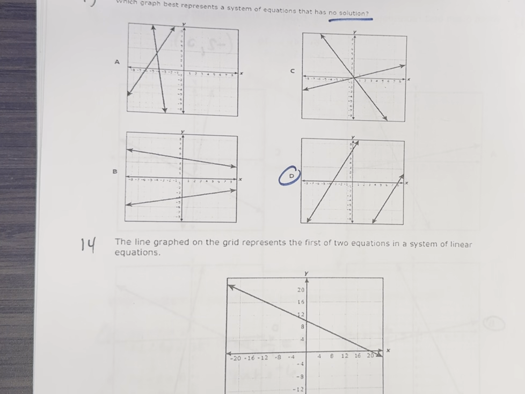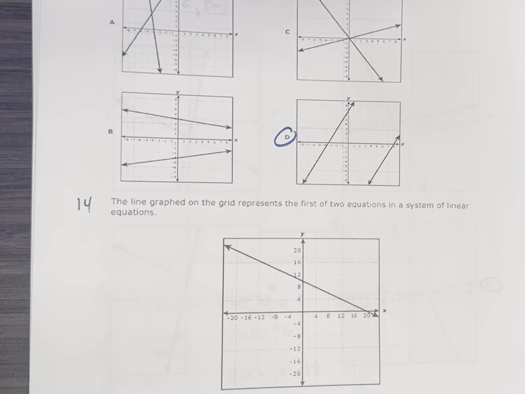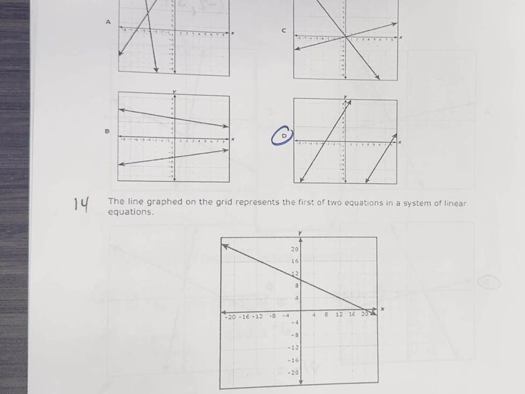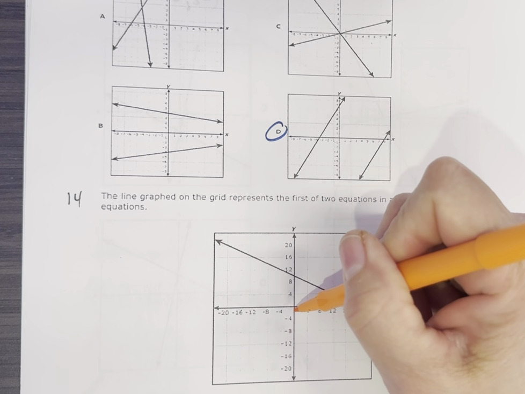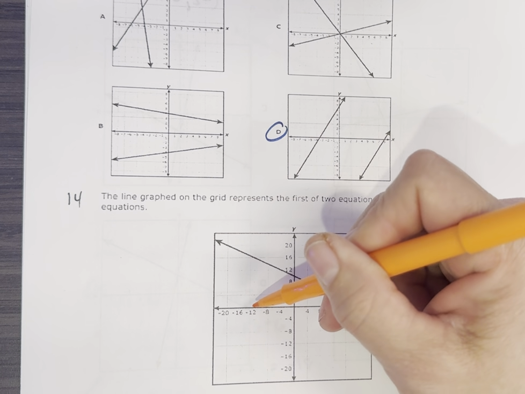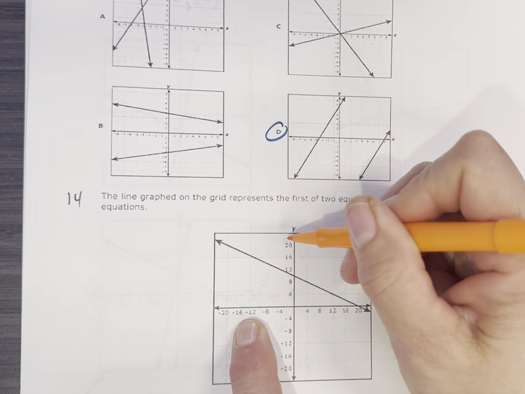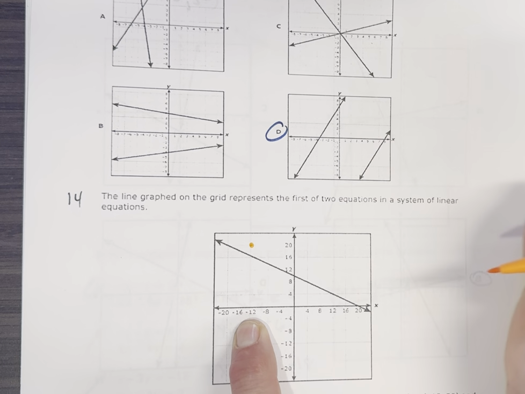Okay, 14. What did y'all get? Okay, if you haven't gotten that far, then plot the 2 points that they give you. So -12 and 20. So you have to be at -12 and 20 at the same time. So x is -12. So go over to -12 and then up to 20. And so about right there.